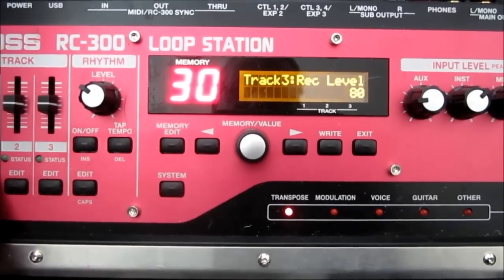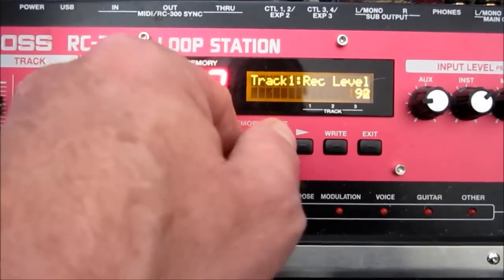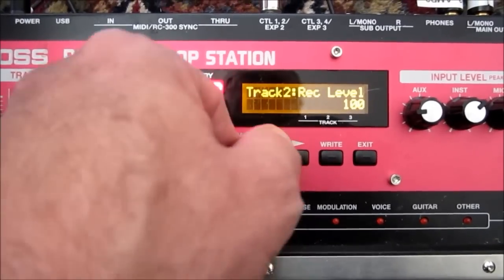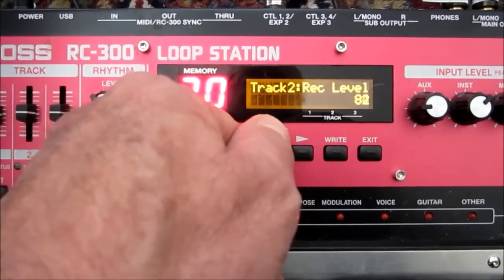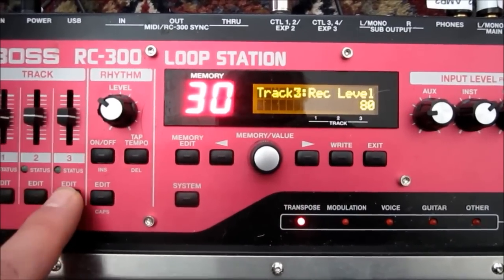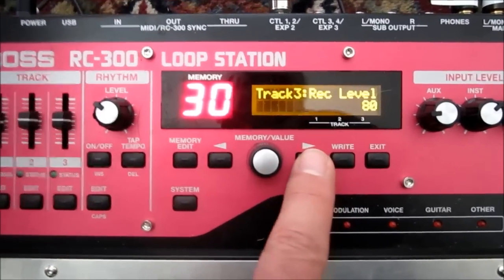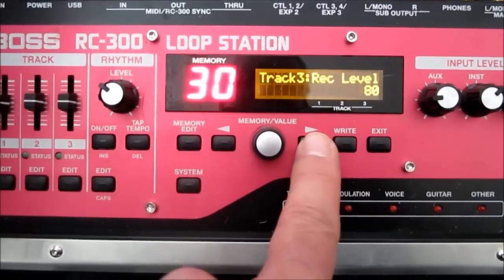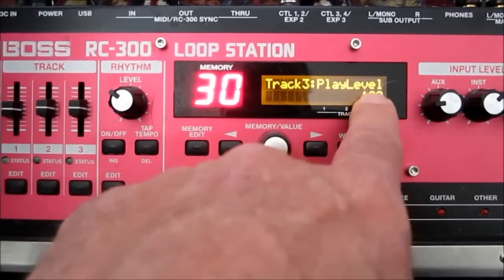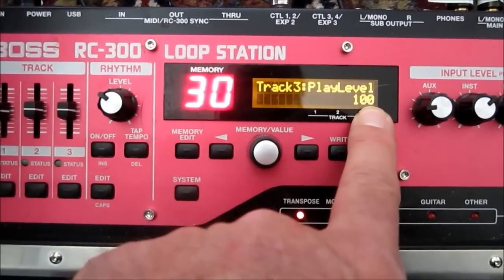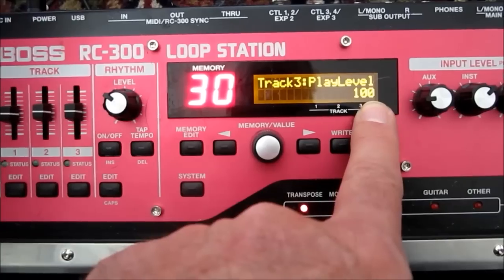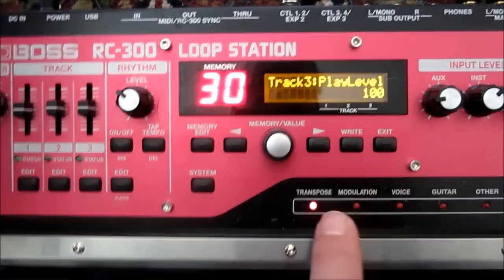Okay, so that's track 3. Let me come over to track 1, turn that down to 80, and track 2, turn that down to 80. So now we have our record levels on track 1, 2, and 3 set to 80. That is going to make them play back a little bit lower. I'm going to back up 1 space here to play level. It's equivalent to setting your play level down, but what it does is it actually takes care of the problem before you play it back. It actually records it at a lower level.